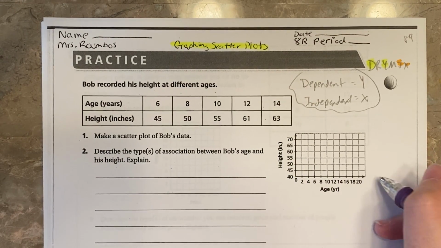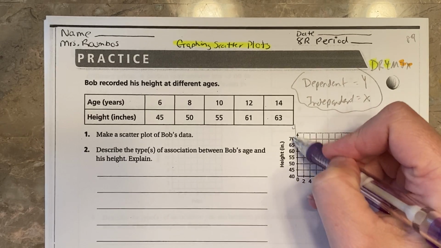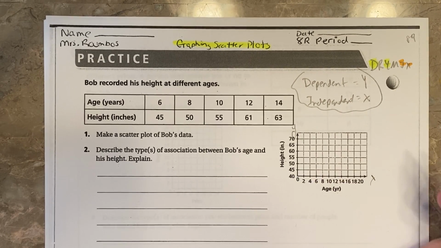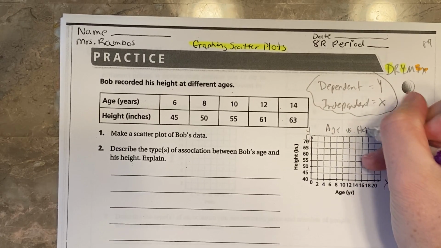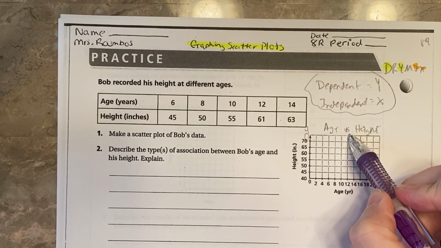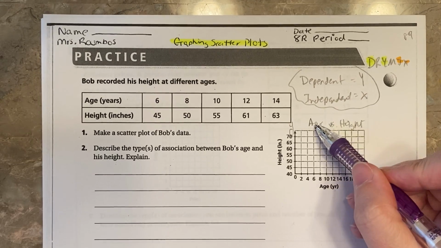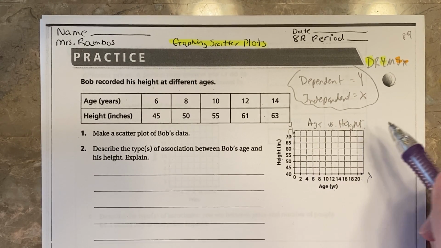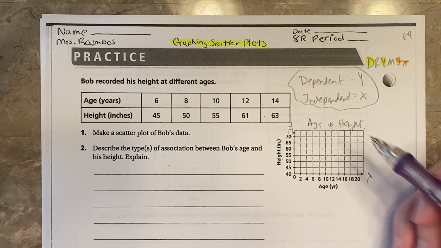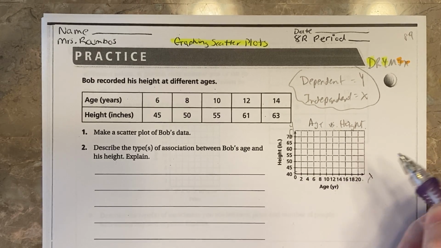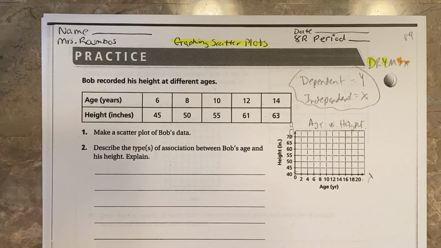On your x-axis, you have age, and on your y-axis, you have your height, and then you want to write your title, age versus height. So you always have a VS in the middle. We talked a little bit about that yesterday, and always put the X before the Y. All right, and basically, if you can graph a point, you can totally do this.